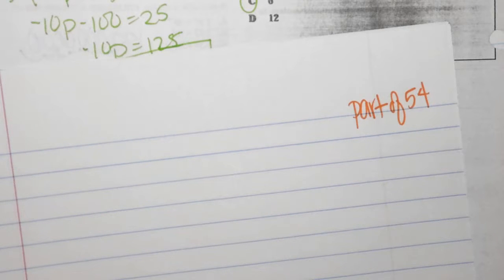Anybody else need paper? Over here. Sorry about that. Anybody else need paper?